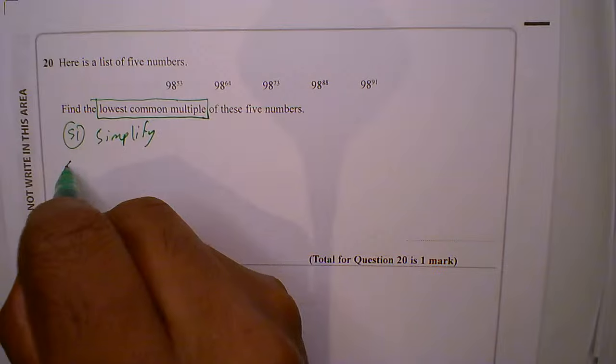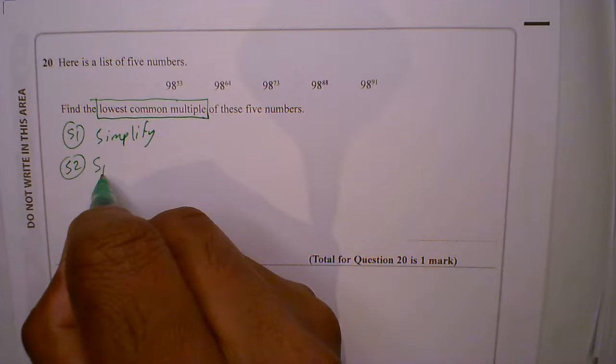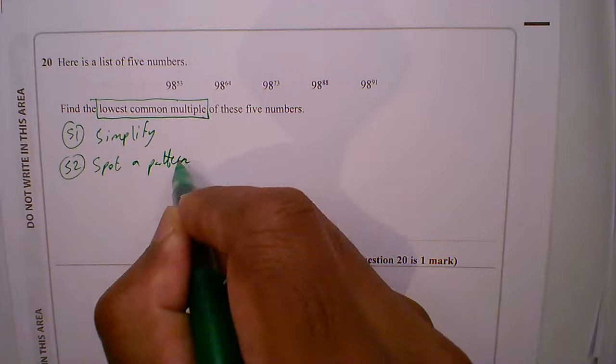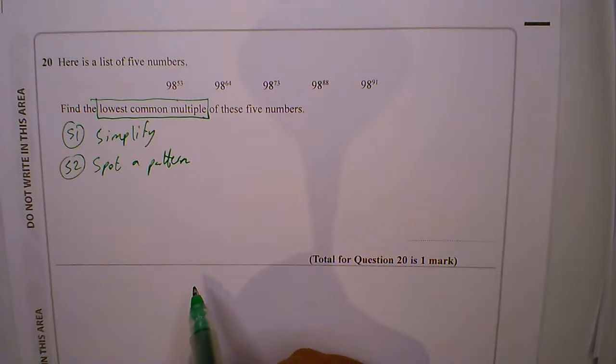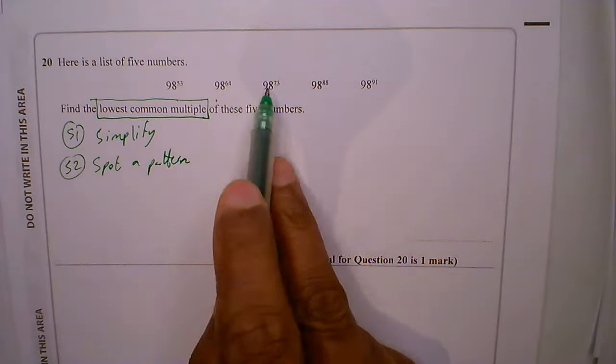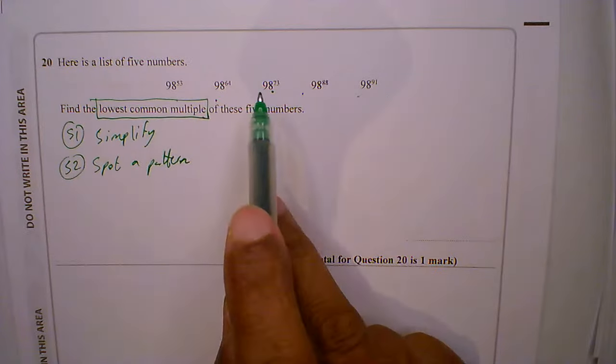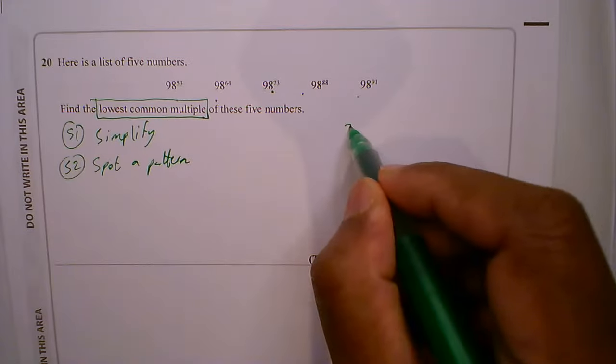And then step 2 is to spot a pattern, if I can. Maybe I might not even need step 2, but let me look at these. They're all the same. The base is the same. So these are going to be massive numbers. So let me simplify. The simplest number I can do is 2.